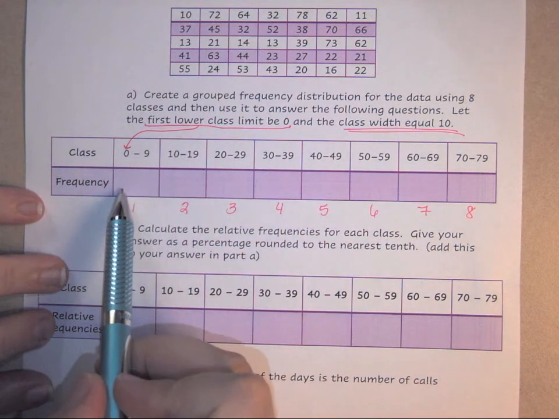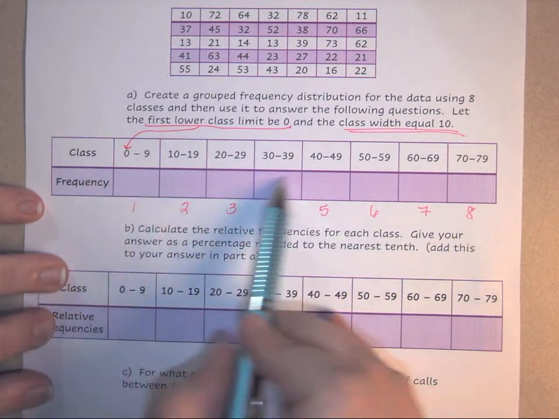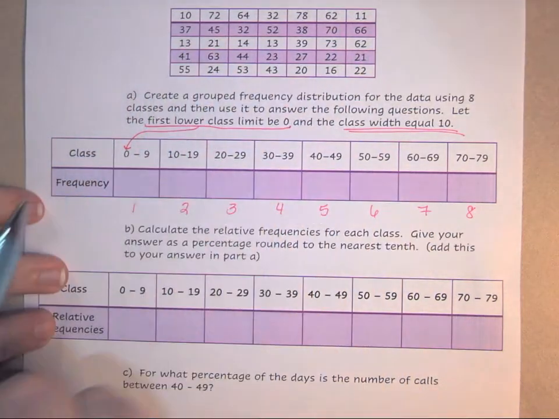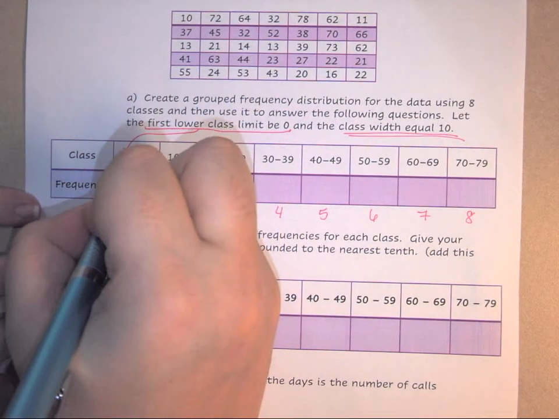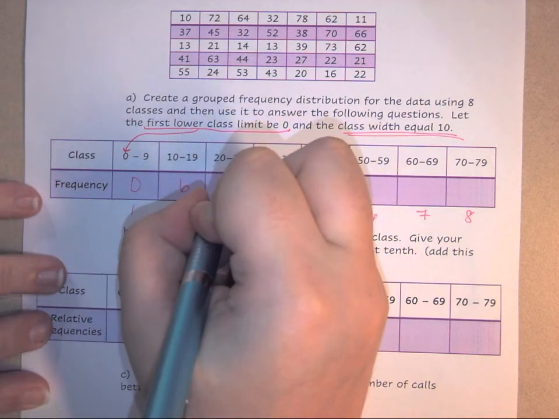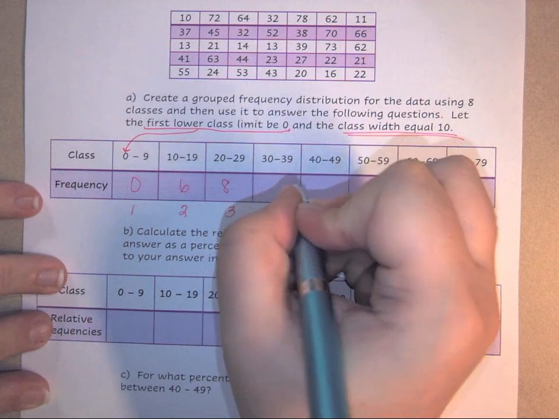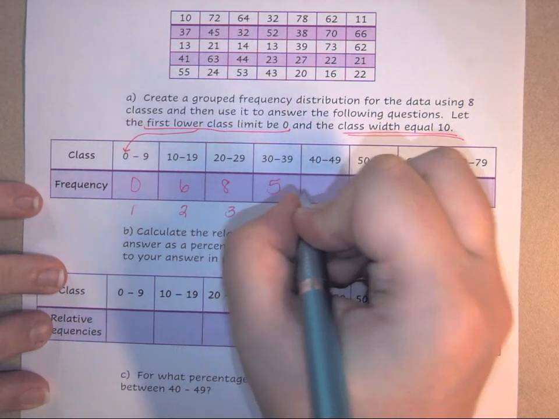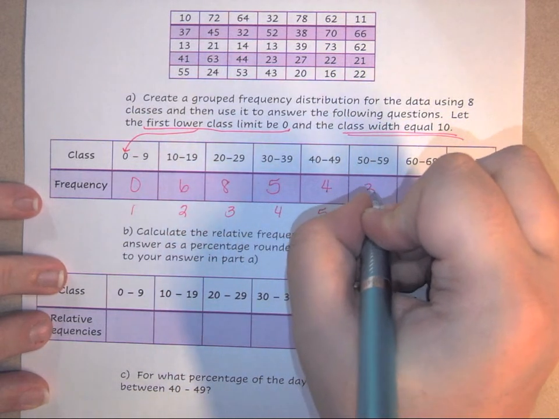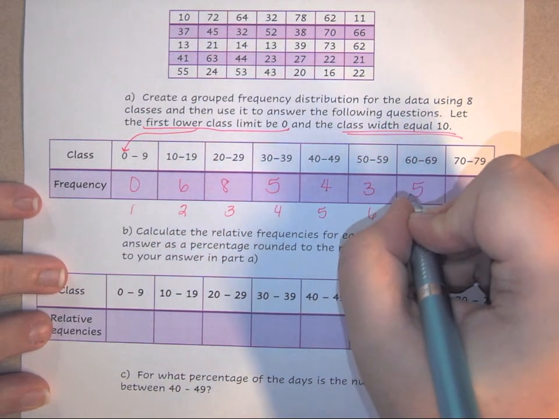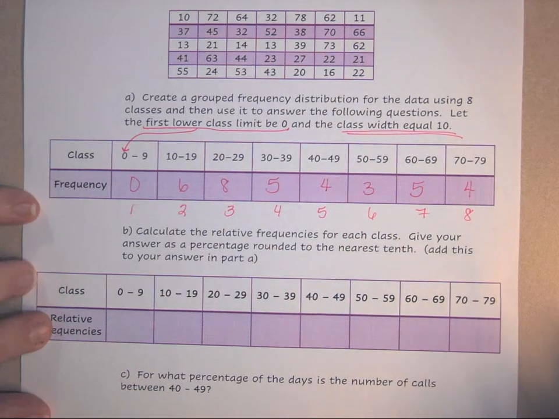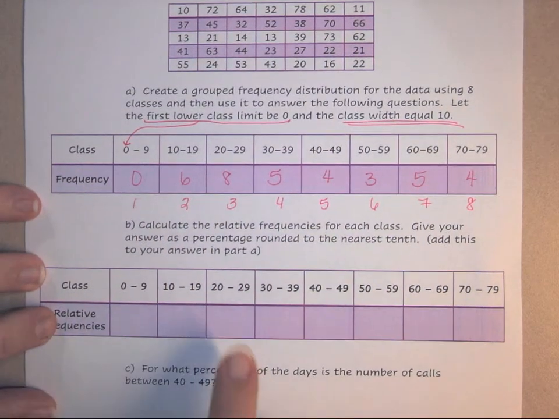Now with this, I have to make my frequency. So the way you get your frequency is by coming into the data table and figuring out how many values fit. So here between 0 and 9, I had none. Between 10 and 19, you have 6. 20 to 29 is 8. 30 to 39 is 5. 40 to 49 is 4. 50 to 59 was 3, 60 to 69 was 5, and 70 to 79 was 4. Okay? So I now have the information I need.